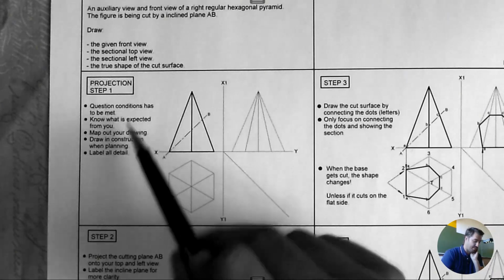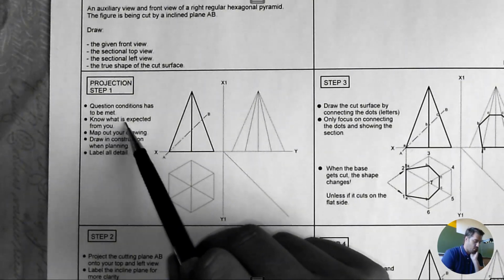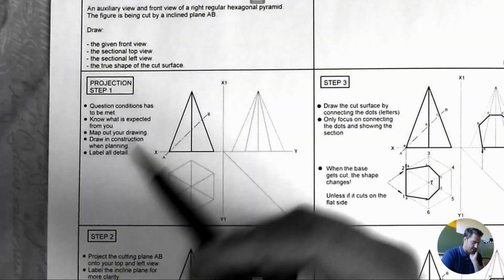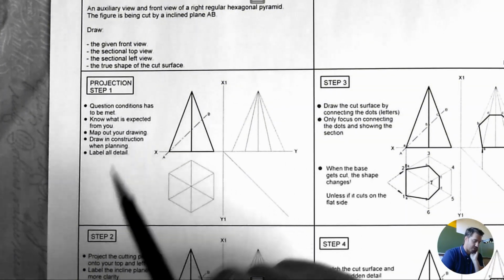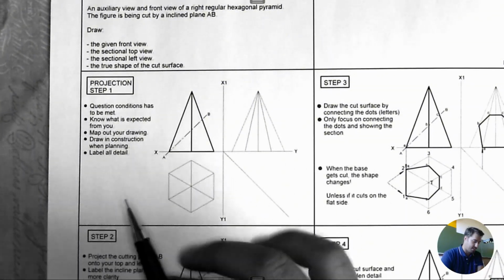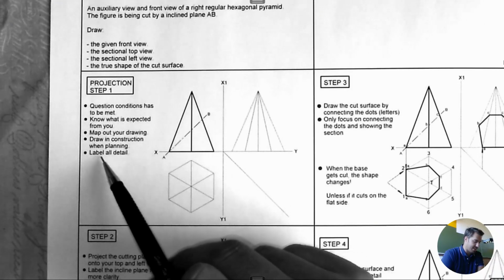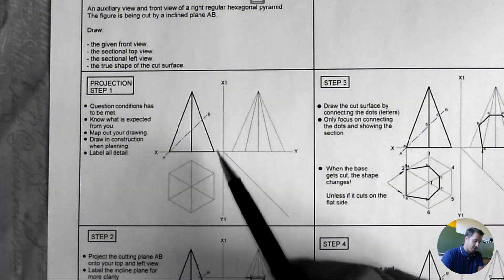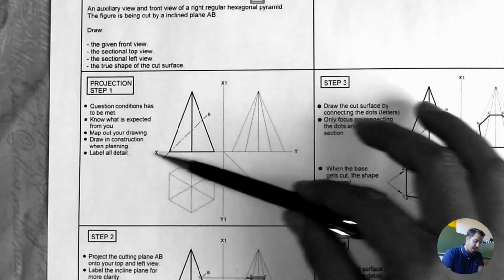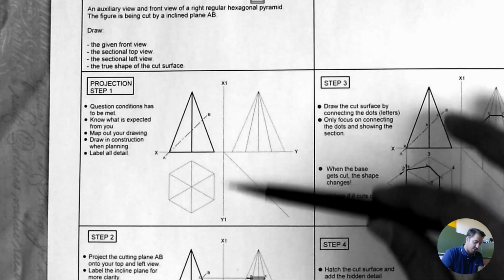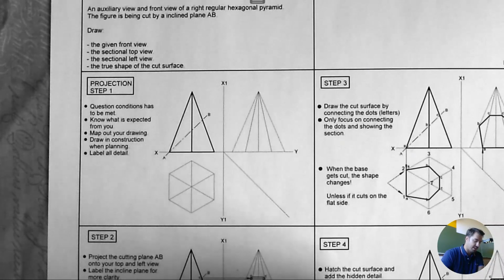So we have to map out the drawing. Know what is expected from you, right? Instructions: map out your drawing, the thing I just discussed. That's very important. Draw in construction when planning and then label all details. So this is considered to be a copy piece. The X, Y, and X1 axis that you have here is supposed to be a natural thing at this point.